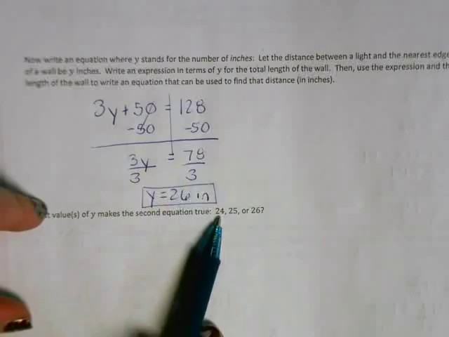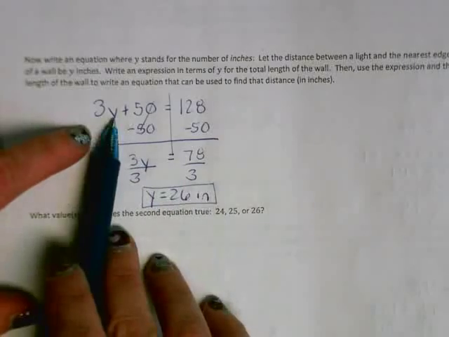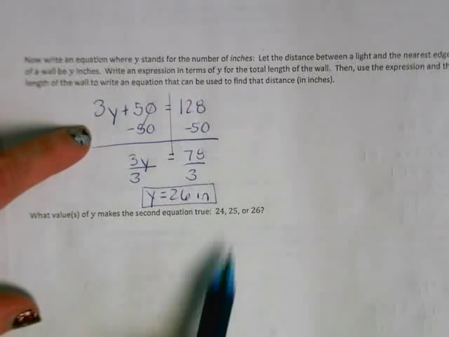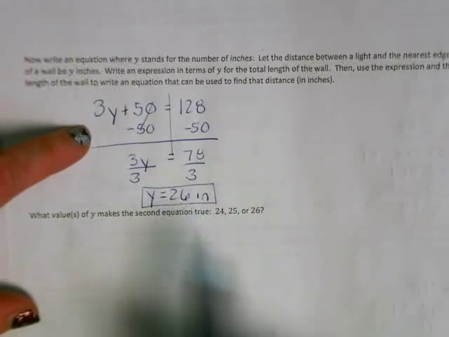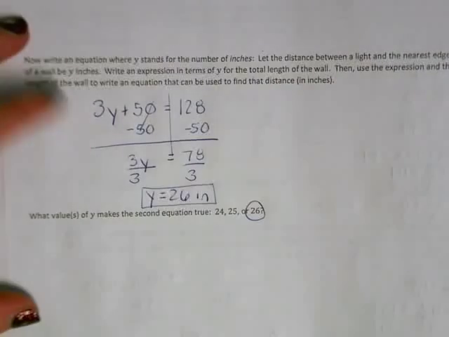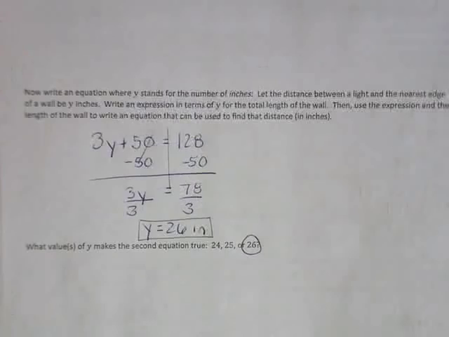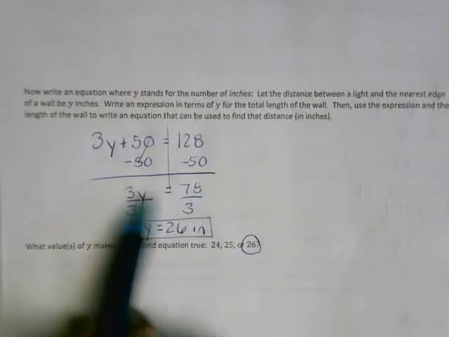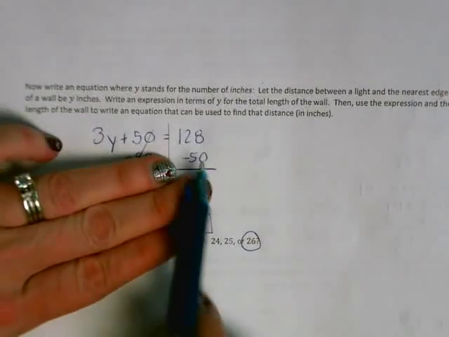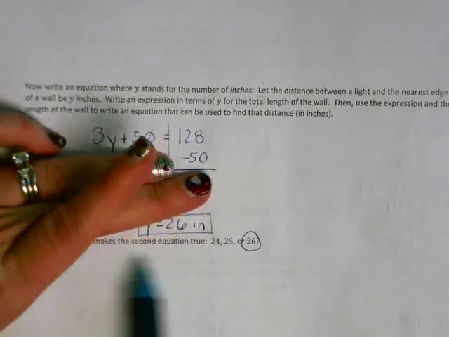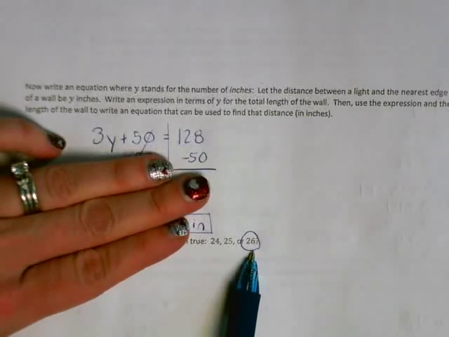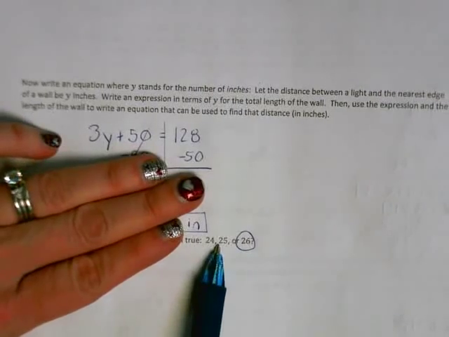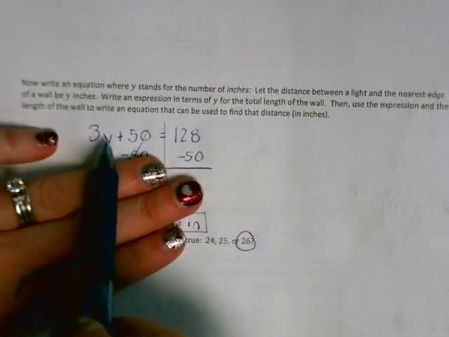Would 24 make that equation true? Would 24 work for this if we plugged it back in? No, neither would 25. The only thing that's going to work, the only thing that y can be is 26 inches. So that's the only one that would work for us. But it is worth looking at, what if we hadn't solved this equation? What if we hadn't done any of these and we were asked which one makes the equation true, 24, 25, or 26? What would our method have been? Well, take one of them, plug it in, and see if it's true.